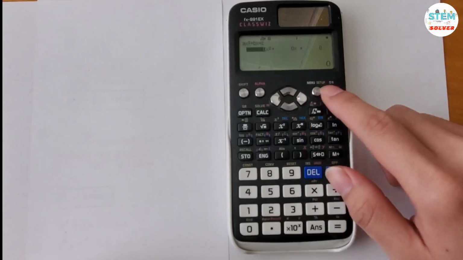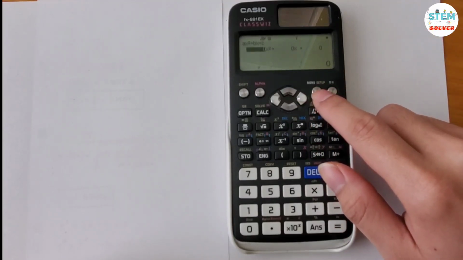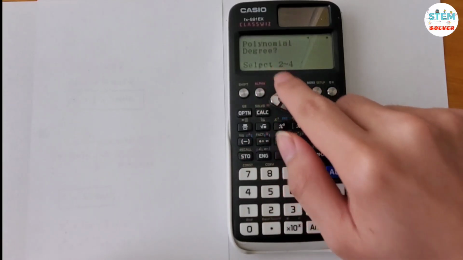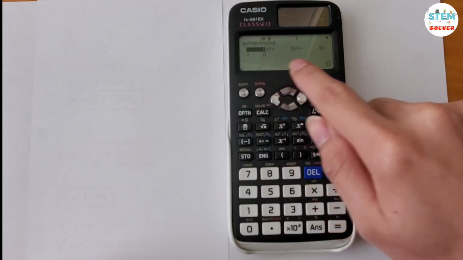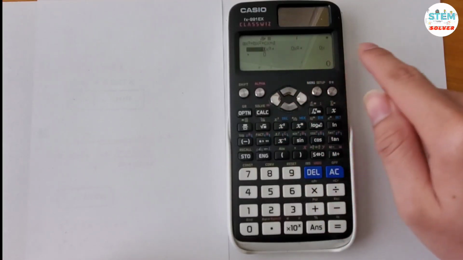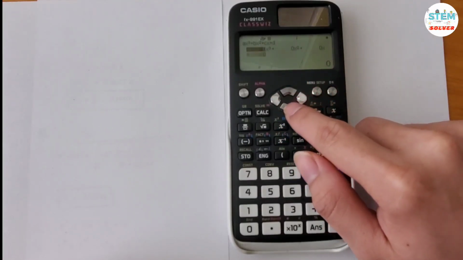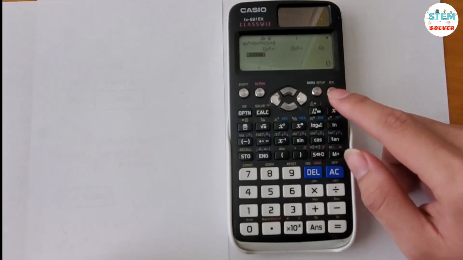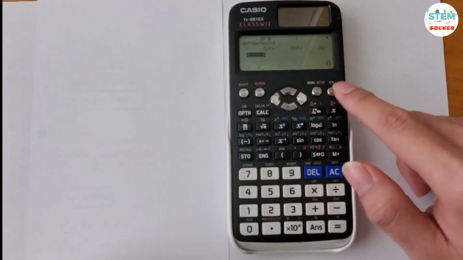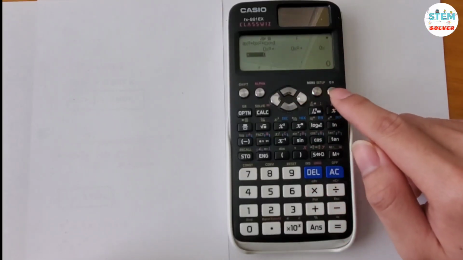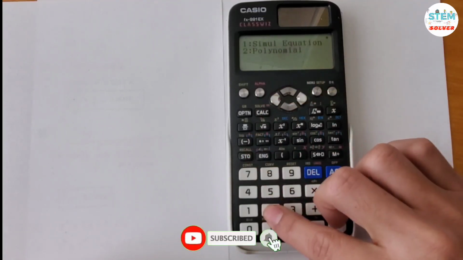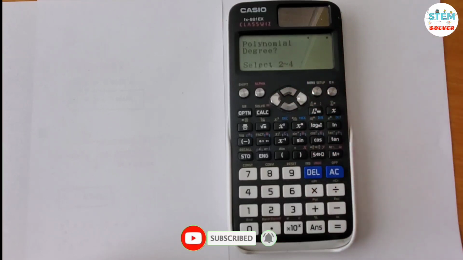If you want to solve a third degree equation, do it again for 3 degrees. Set up Alpha A 2 and then choose 3. So you have x cubed plus bx squared plus cx plus d equals 0. And you do the same thing for the fourth power. So this calculator can solve up to 4 degrees, so you can solve for x to the 4th power.